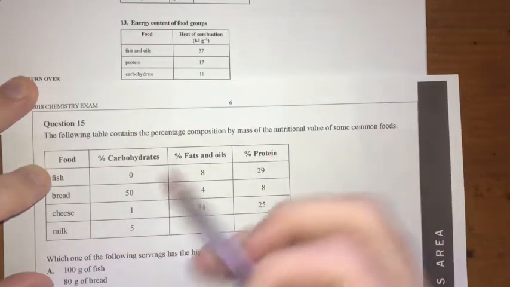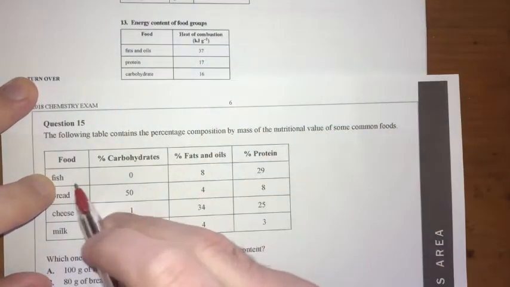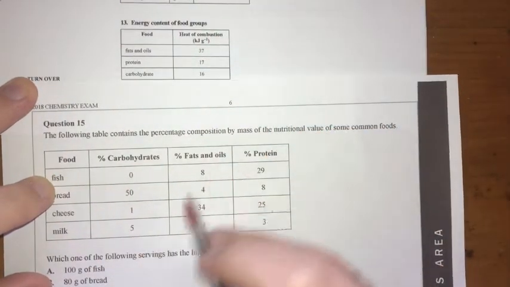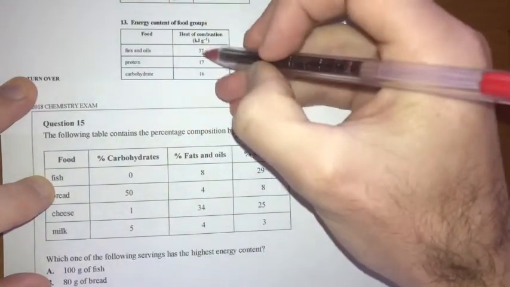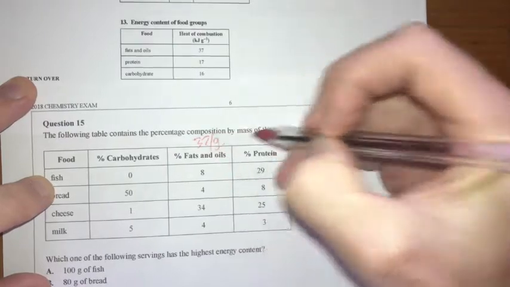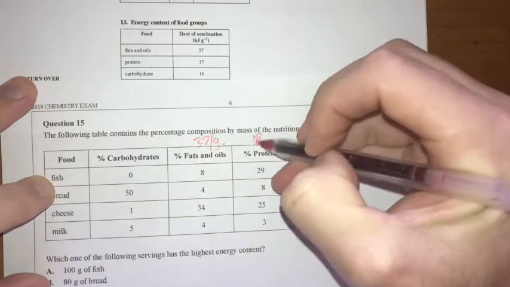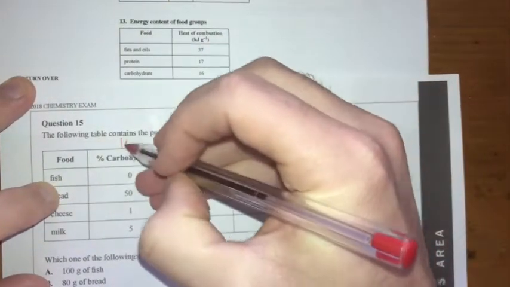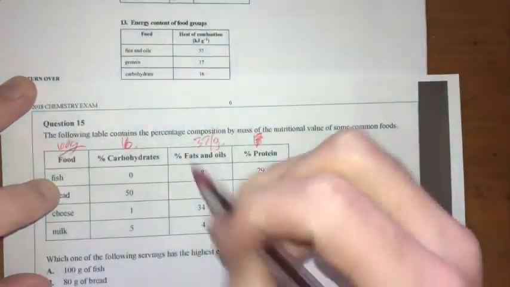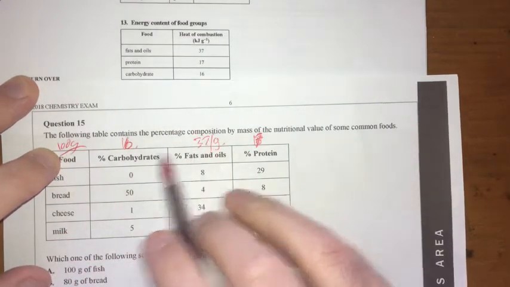So basically I want to look at this and work out how much energy is going to come from each one. So what am I going to do? I'm going to look at my percentage of all this stuff and then work out how much energy. So fats and oils are 37 per gram, and protein is 17 per gram, and carbohydrates is 16. So what I'm going to do is multiply my percentage. I'm going to pretend I have 100 grams of food.